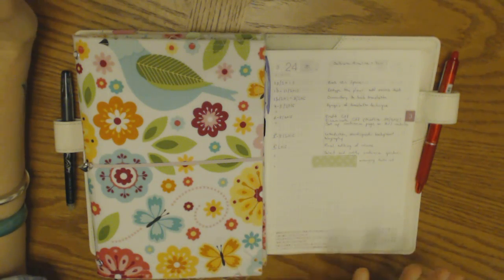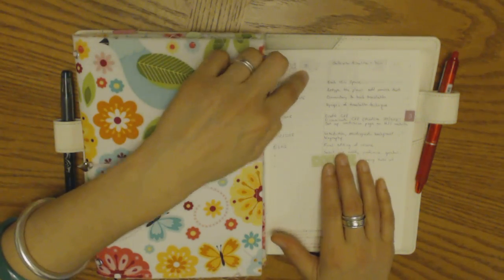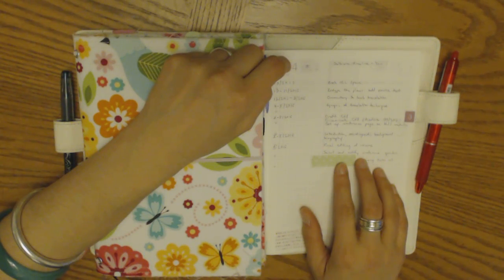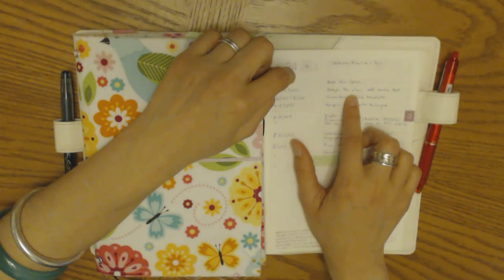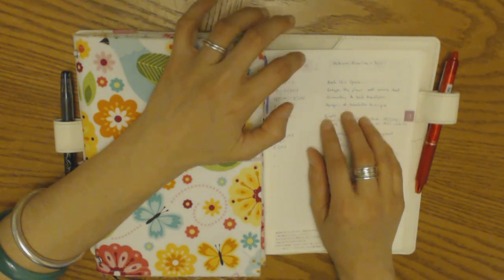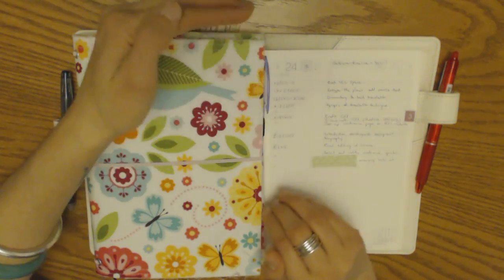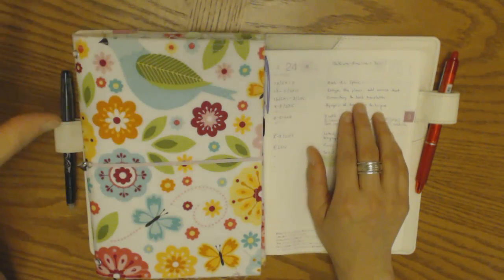So I won't worry about that until then. So I've just written down the timeline of what I have to do. The first thing to do is retype the plays and the source text, and then do a back translation. So I'm doing a translation from the Hebrew into English.